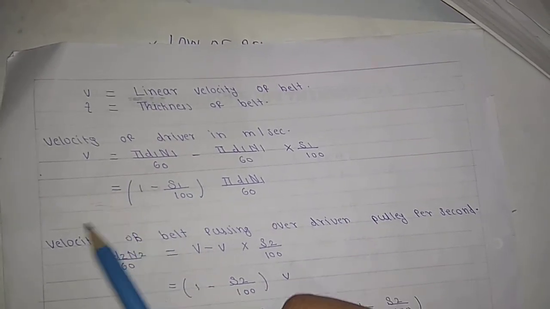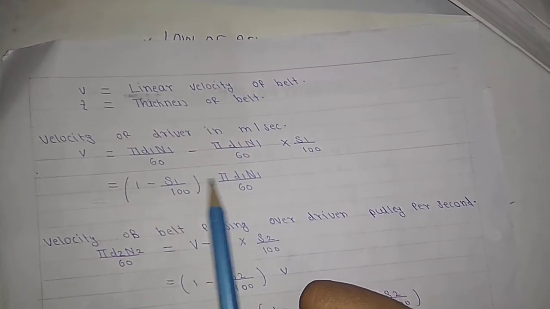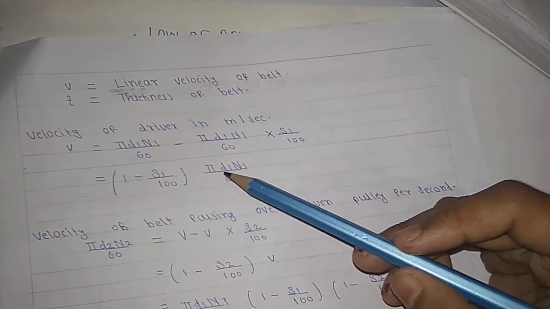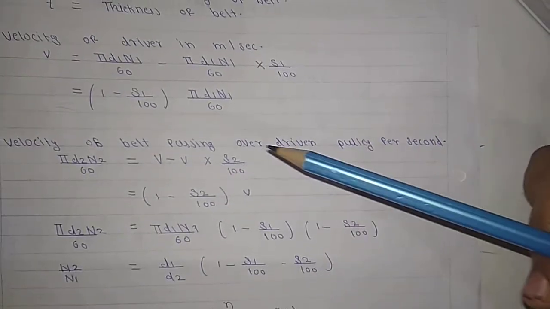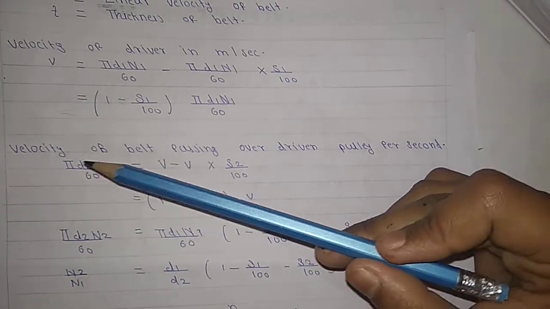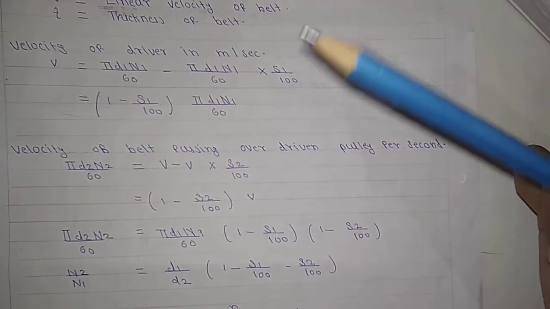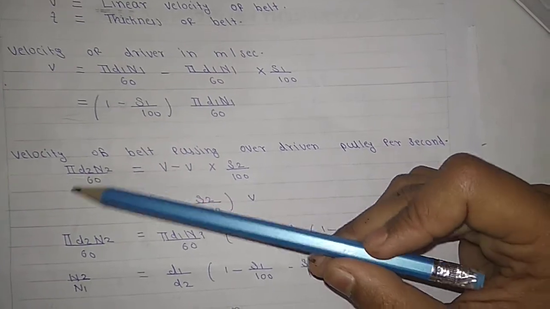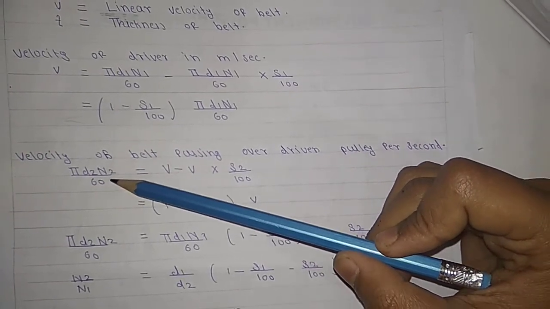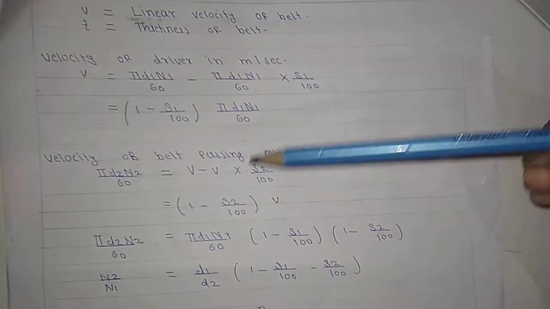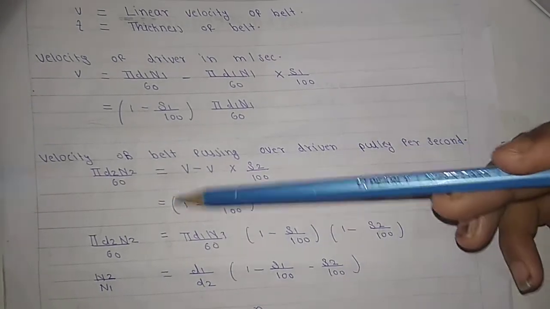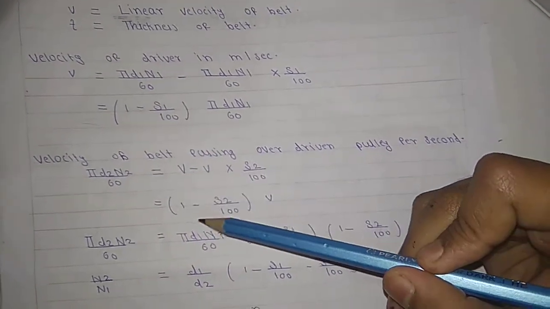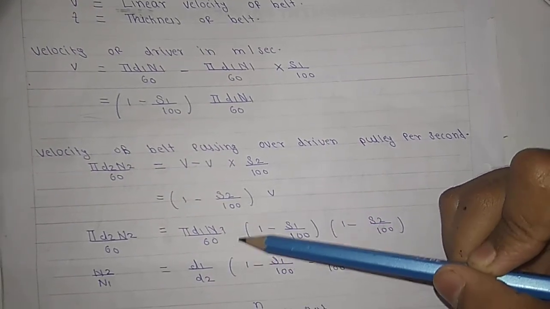V2 = V1 (1 − S1/100) = π D1 N1 / 60 × (1 − S1/100). Velocity of the belt passing over the driven pulley per second = π D2 N2 / 60. I will already explain that π D2 N2 / 60 means ω also equals V2 minus V2 × S2/100, which equals (1 − S2/100) V.